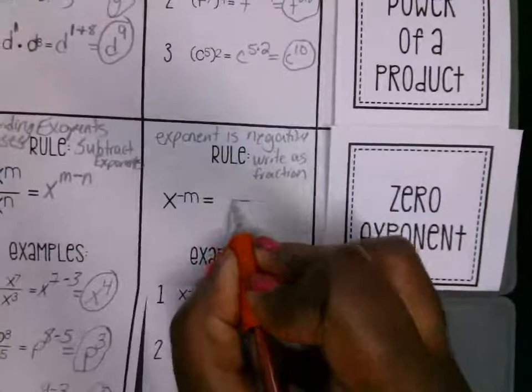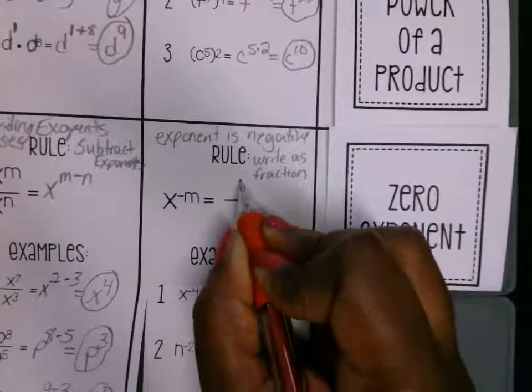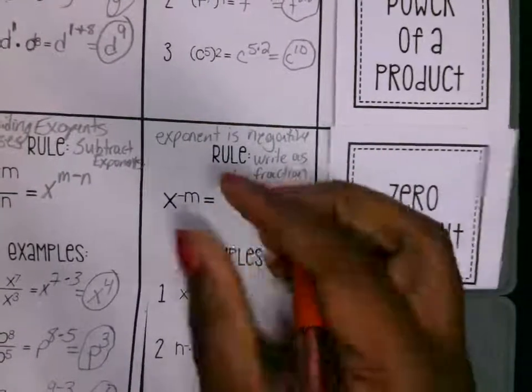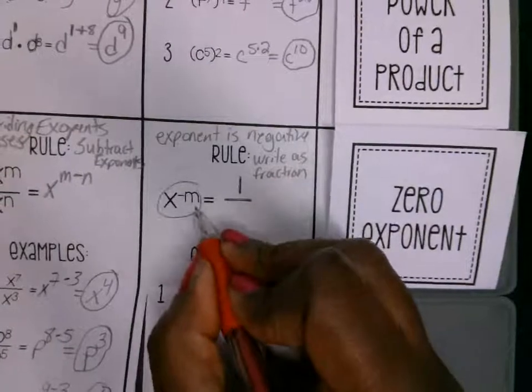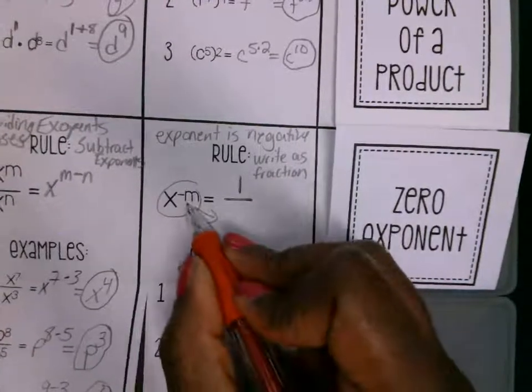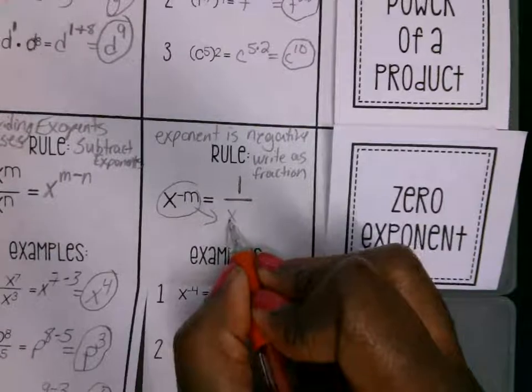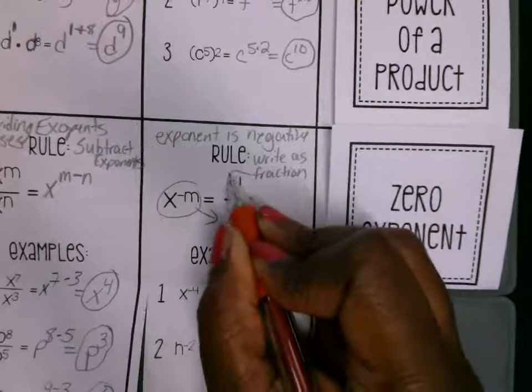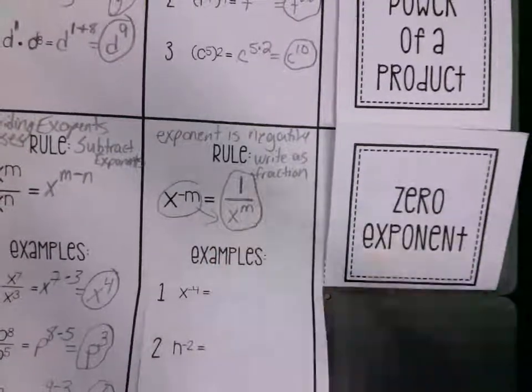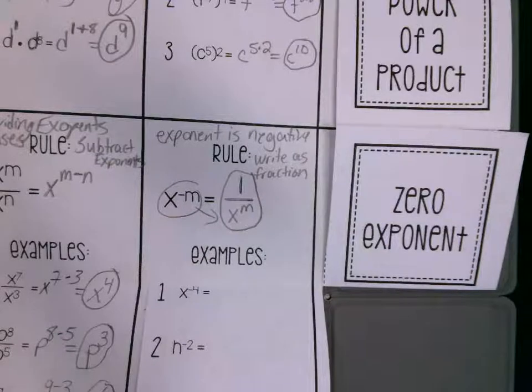You have your fraction here. Your top number is going to be 1. And you're going to move all of this down to the bottom. And so now your exponent is going to be positive. This is going to be your answer. And I'm going to show you why that works here in a minute. Please just write that down. We're going to do it a couple times, and I'm going to show you why.